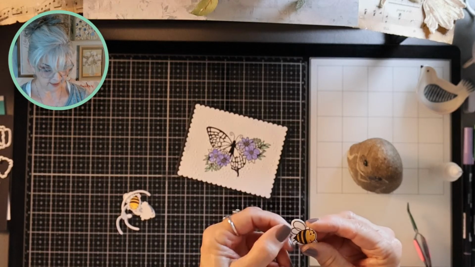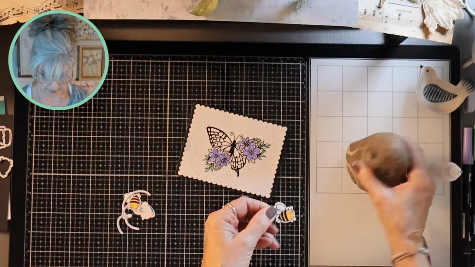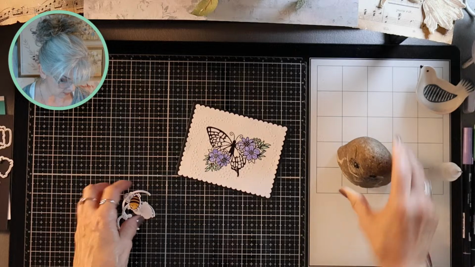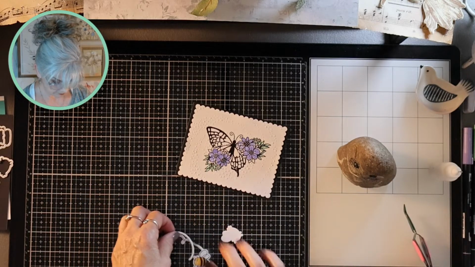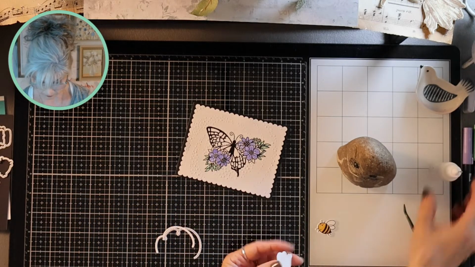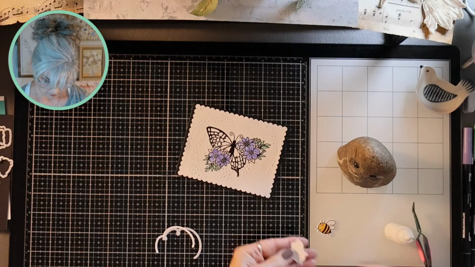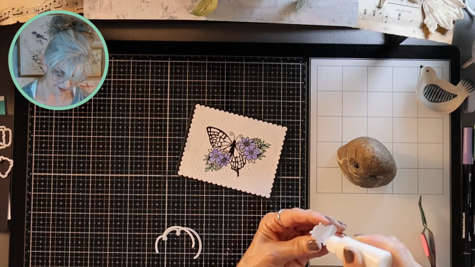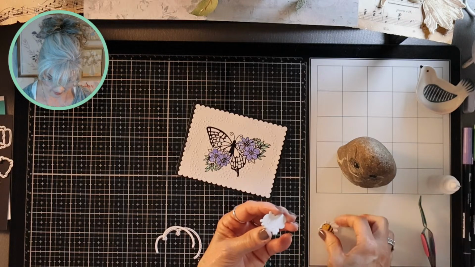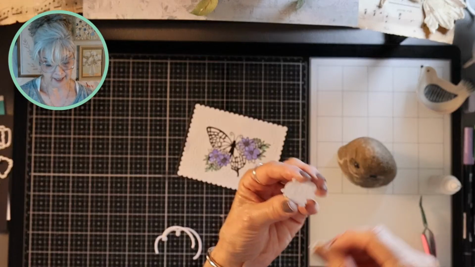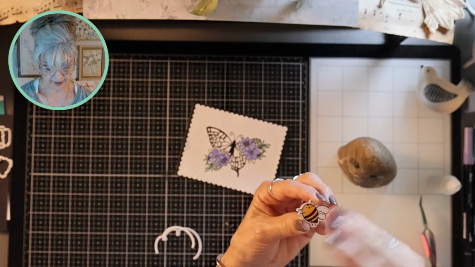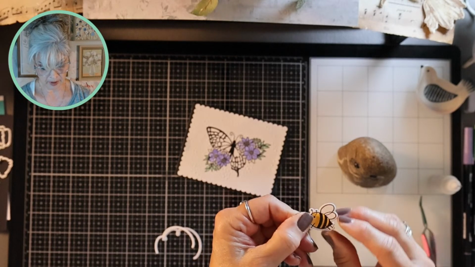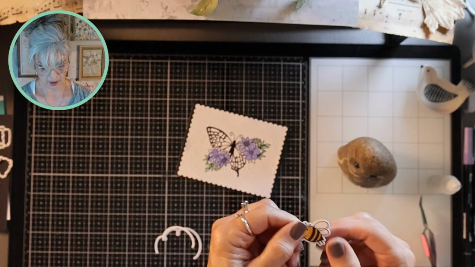These are very easy to line up. Just go around your edges and line them up. Super easy. Make sure they're going the right way. When you die cut, it kind of rolls the edges. The top edge has like a roll to it, and that's the side that you want up. That's the top.